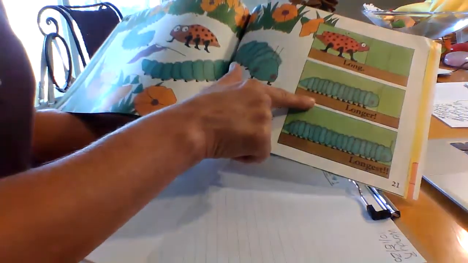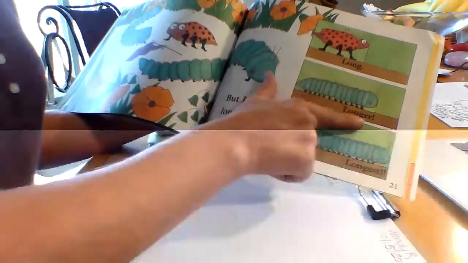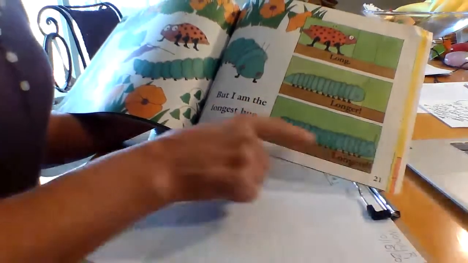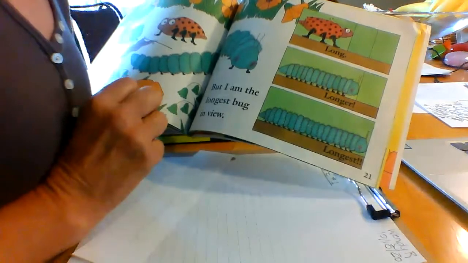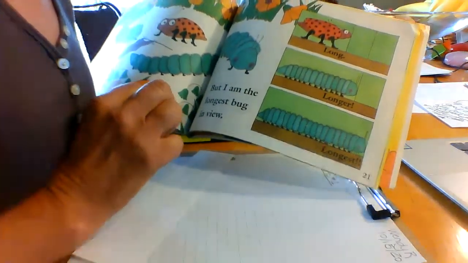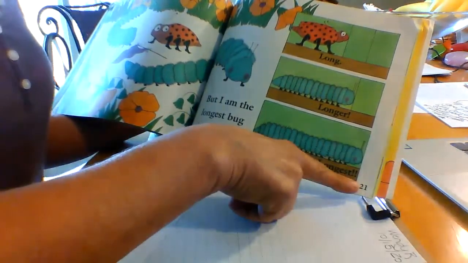Here we're comparing long and longer, comparing by adding a suffix, er. Here we're saying you're superlative, which means you are the most, the biggest, the best. We're emphasizing something. Longest, the most.